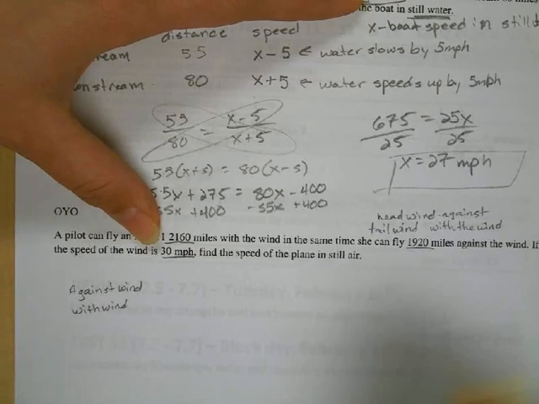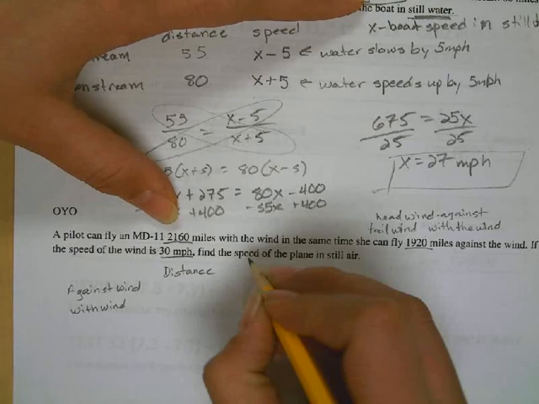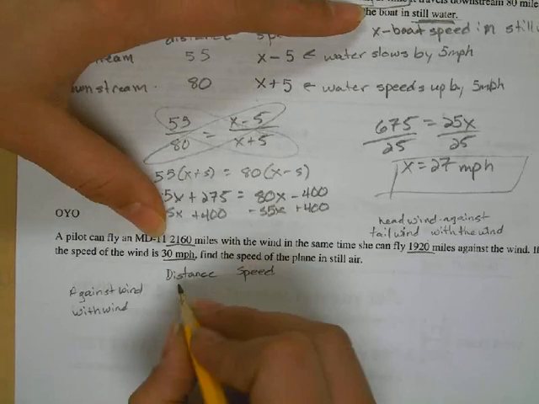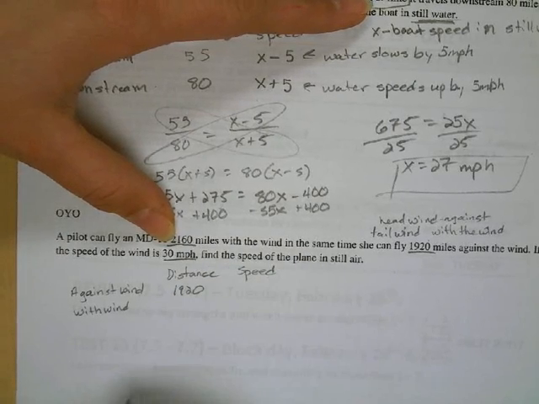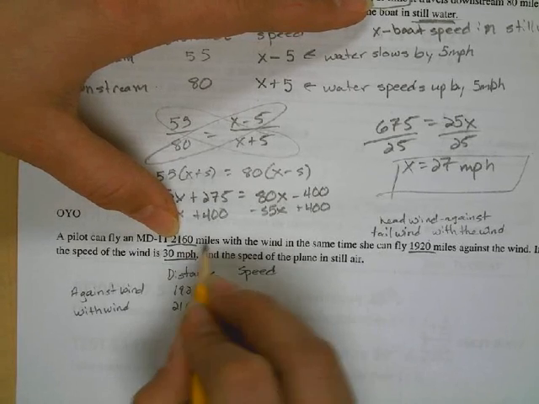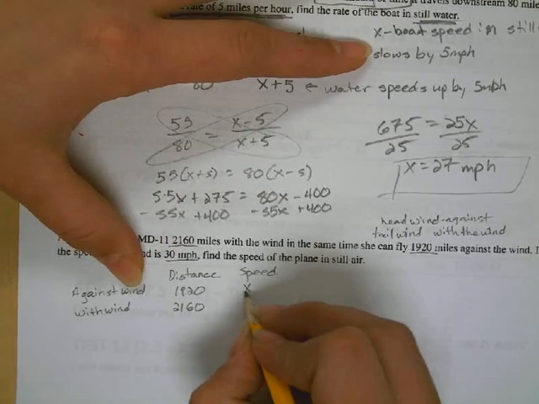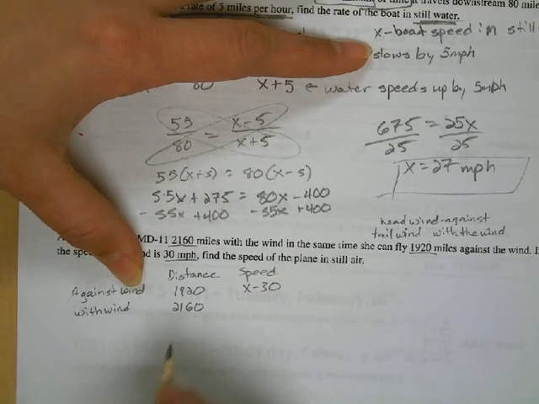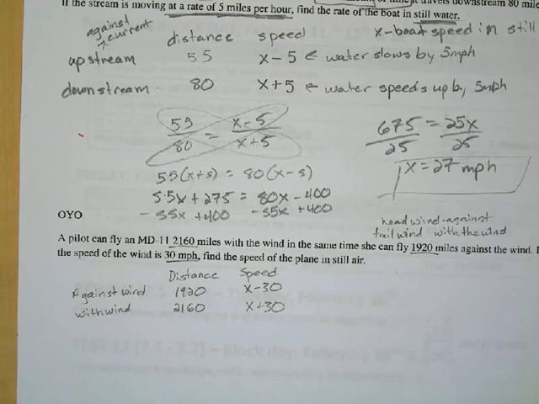So this is going to be just like the river. We've got distance, we've got speed. So against the wind, we've got 1,920 miles. With the wind, I've got 2,160 miles, and the speed of the air is 30. So against the wind, it's going to blow against us, obviously. Against the wind, it's going to be a subtraction, and with the wind, it's blowing with us. It's going to help us.